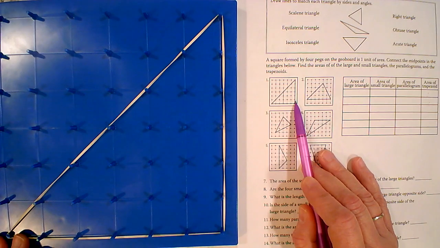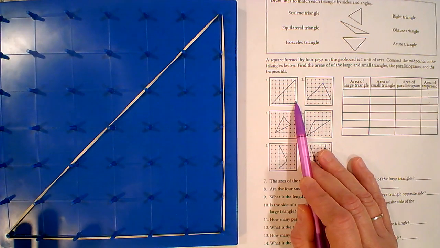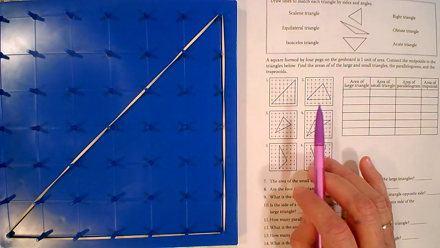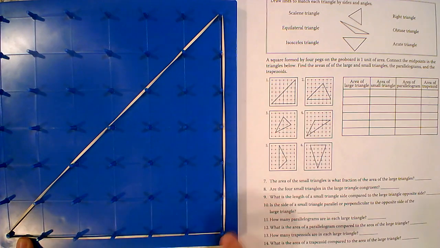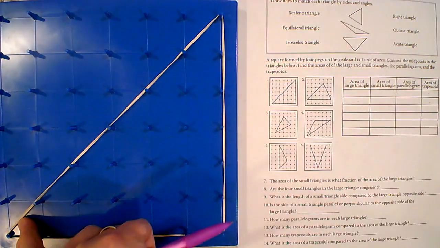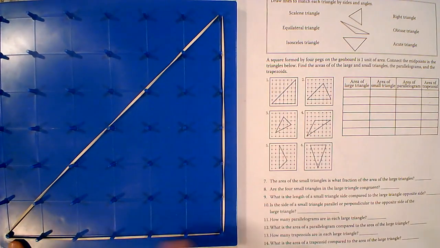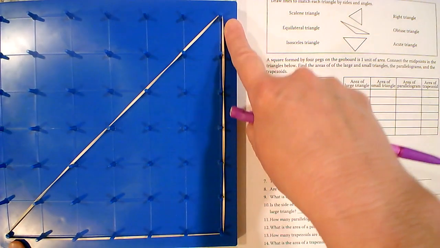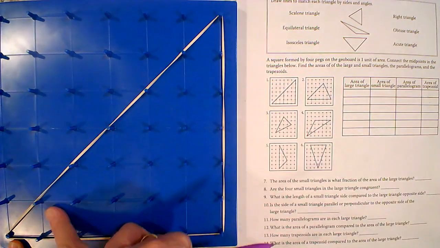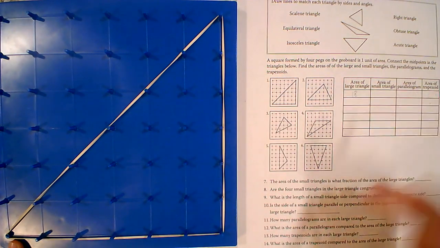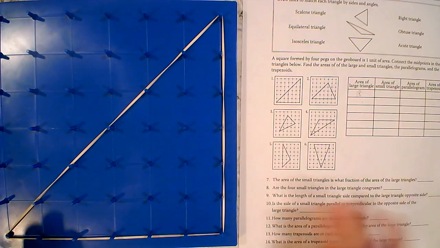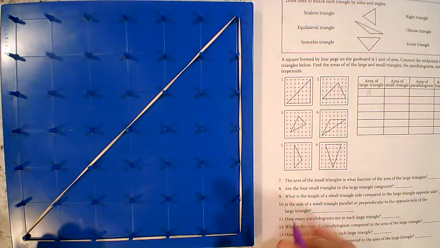There are several different ways we can take a look at the area for this. First of all, the formula for finding the area of a triangle is base times height divided by 2. So we know it's 6 times 6, which is 36, divided by 2, which will give us 18. I'm going to go ahead and write that down.